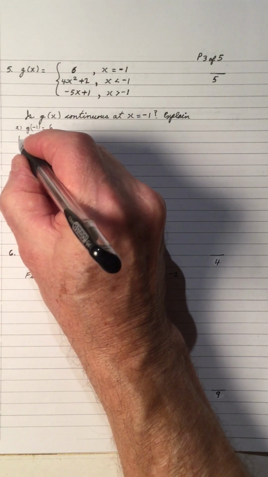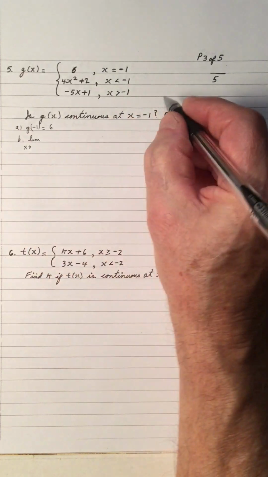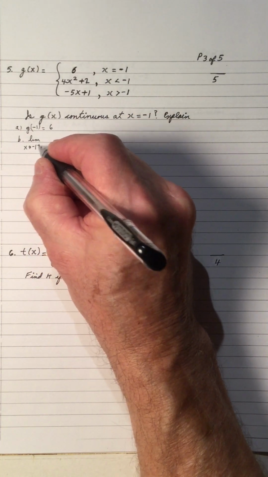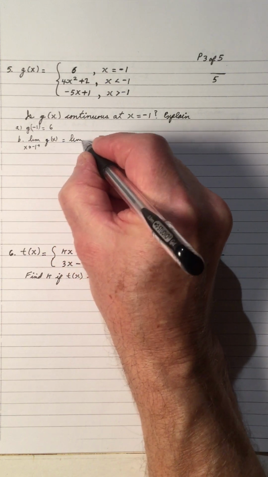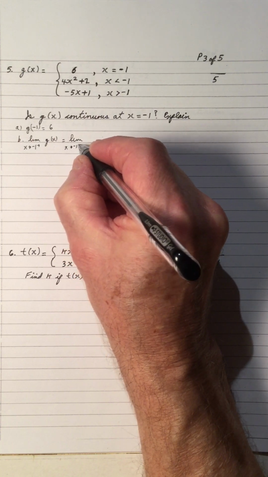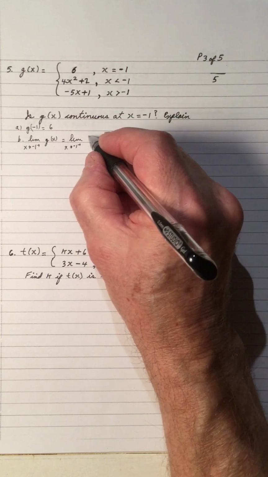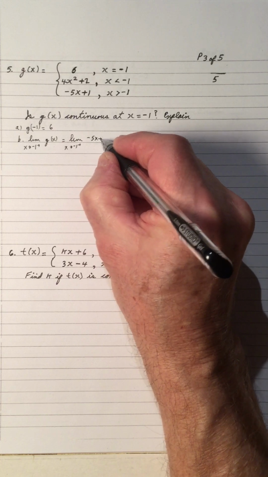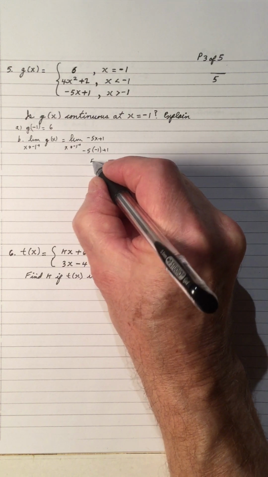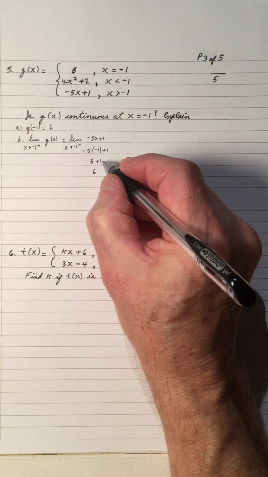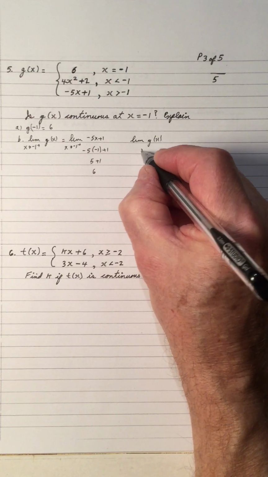So it's defined. Next, we have to look at x approaching -1, and we'll go to the right side. So g of x, the right side, let's look up on top now. This is the left side, less than -1. This is the right side. So we go -5x plus 1. So x is -1, so that's 5 plus 1. That's a 6.